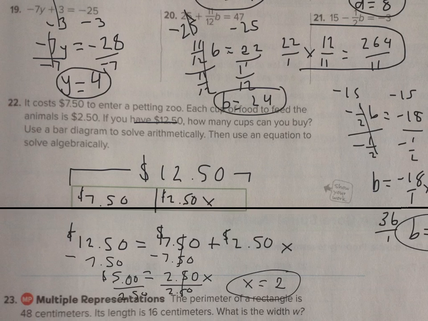So in this problem, it's saying that I can buy 2 cups of animal feed, which will probably all get eaten by just like one llama, so that would be pretty lame.